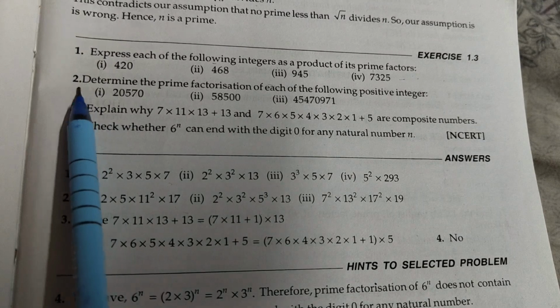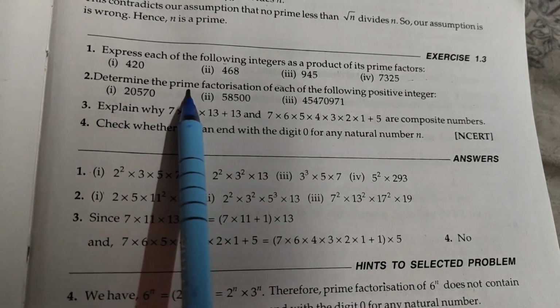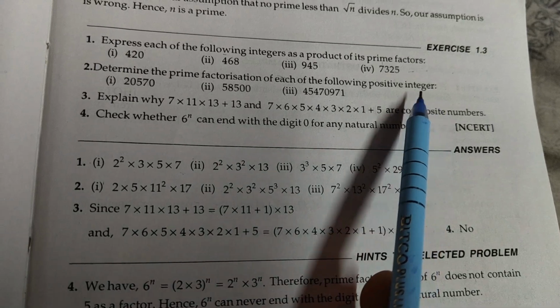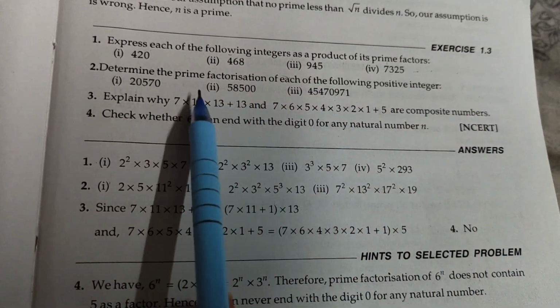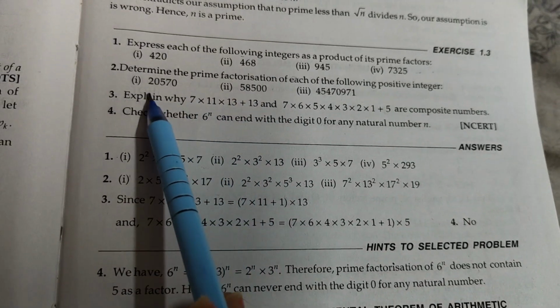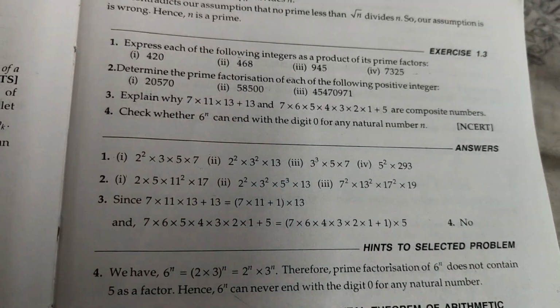Now move to question number 2. Determine the prime factorization of each of the following positive integers. Here also we have to find the prime factorization, same like this. Okay, 1 and 2 I will do for you. Okay, let's see.